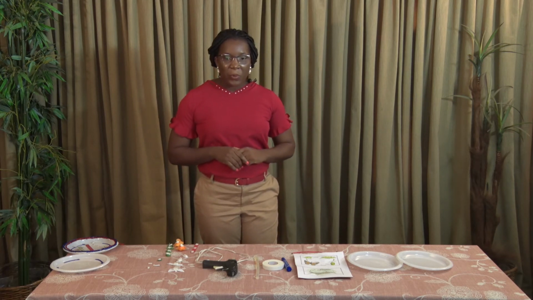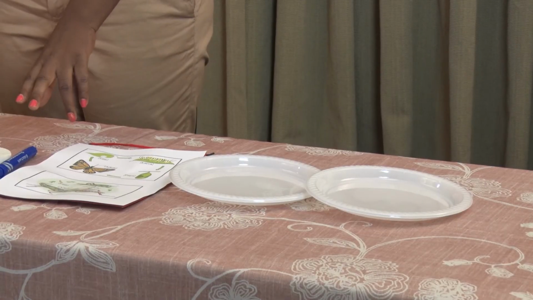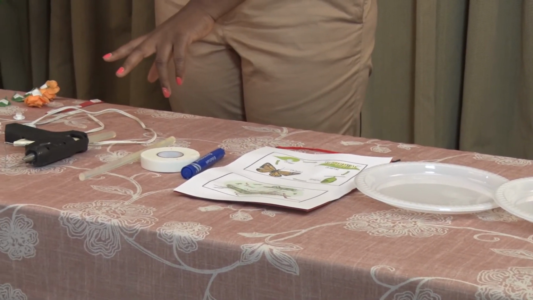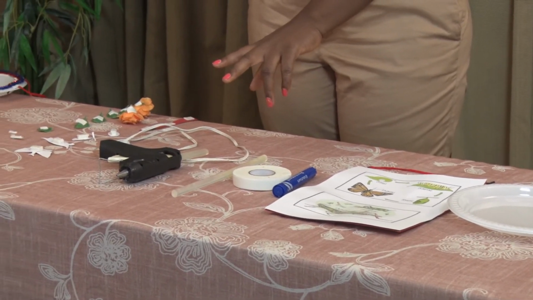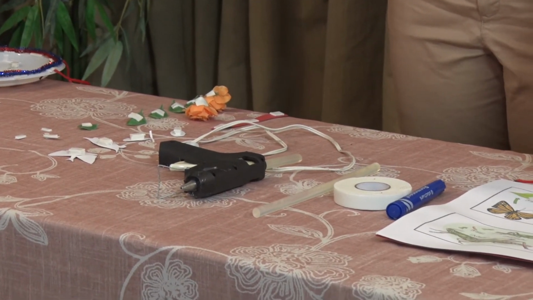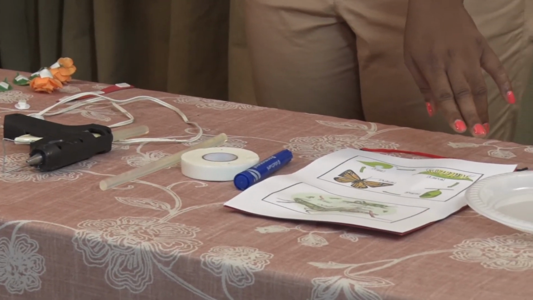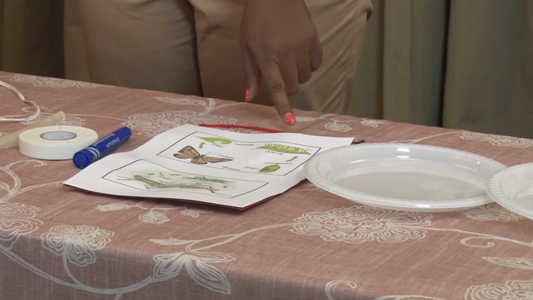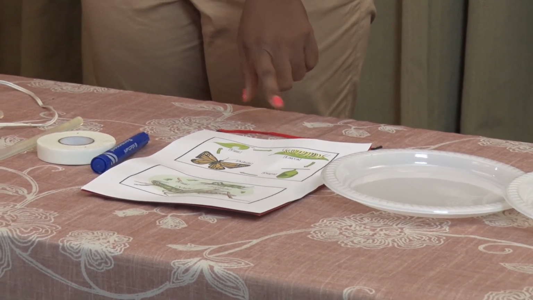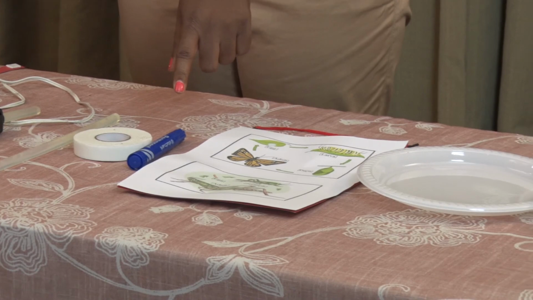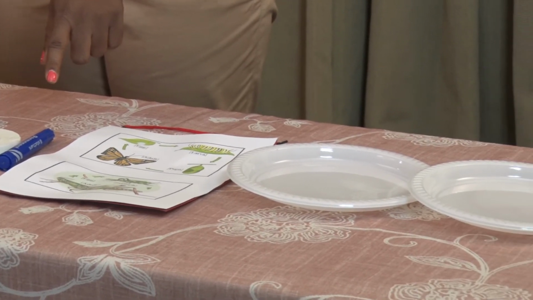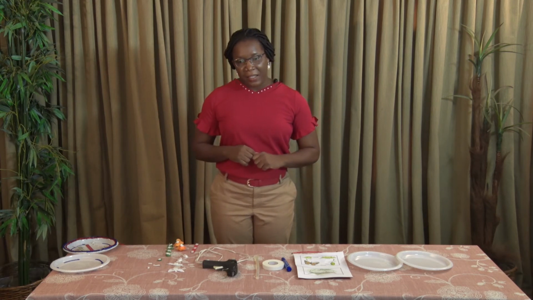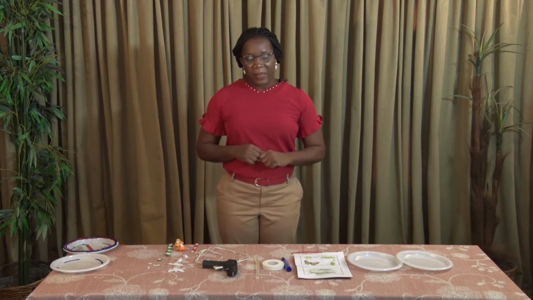Remember, we are going to use 2 plastic plates, mounting tape, silicone glue or glue stick and glue gun, printout of the life cycle of a butterfly and grasshopper, string, and a marker. Use the marker to draw in the arrows of the life cycle on one of the plastic plates.